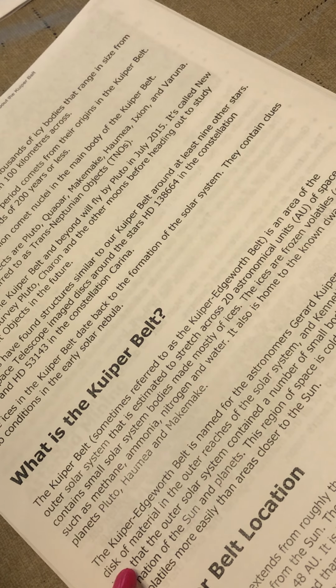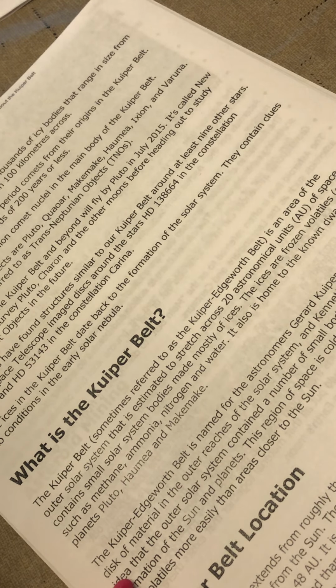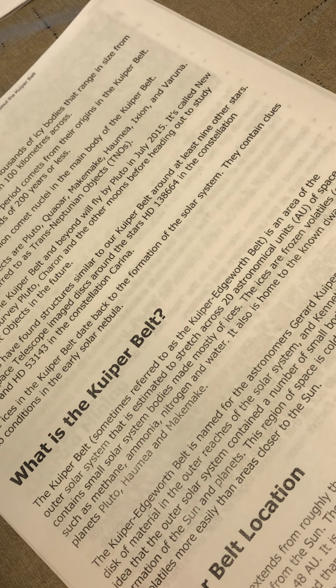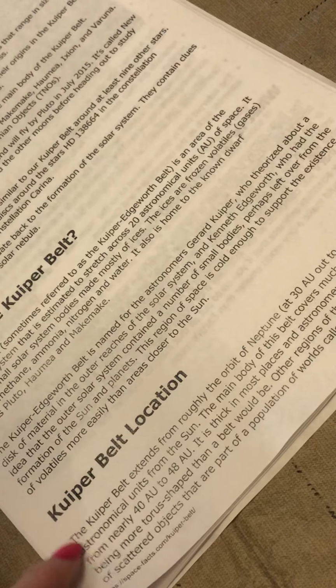The Kuiper-Edgeworth belt is named for the astronomer Gerard Kuiper, who theorized about the disk of material in the outer reaches of the solar system. Kenneth Edgeworth had the idea that the outer solar system was home to small bodies, perhaps left over from the formation of the sun and planets. This region of space is cold enough to support the existence of volatiles more easily than the areas closer to the sun. The Kuiper belt location.